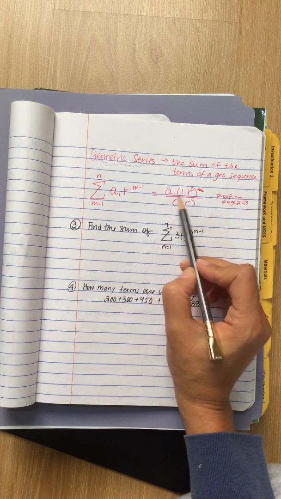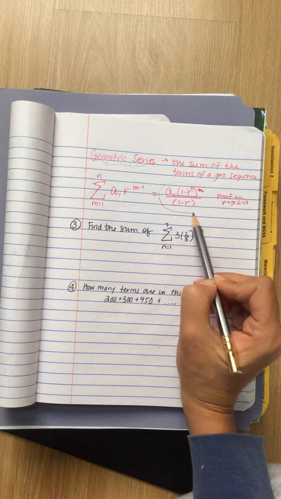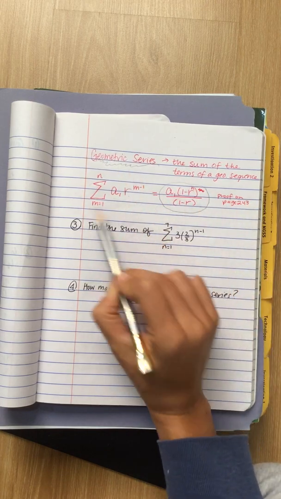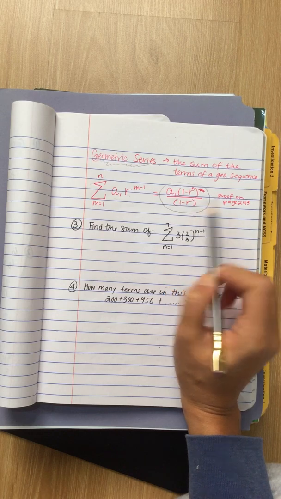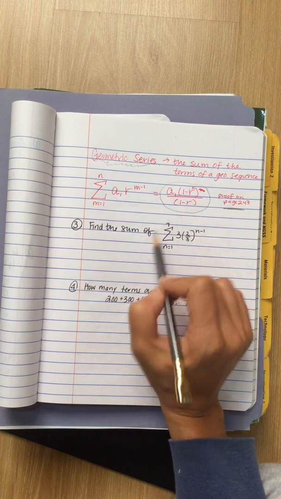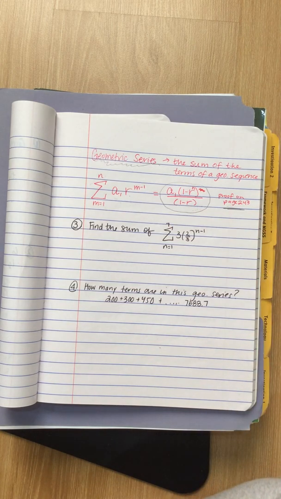And then you can do this by simply using this formula. This has been simplified to come out to this. If you would like to see the proof of why the summation of all the terms can be found by using this, you can look on page 243. And we're going to use this to answer some of these questions.